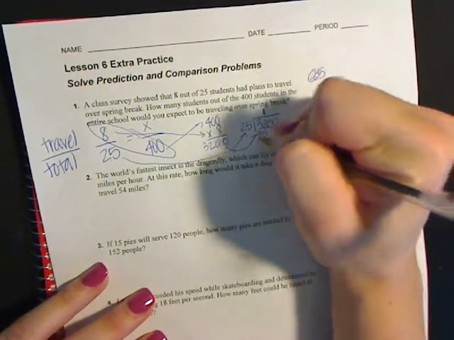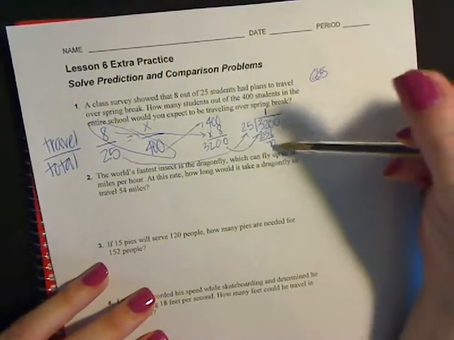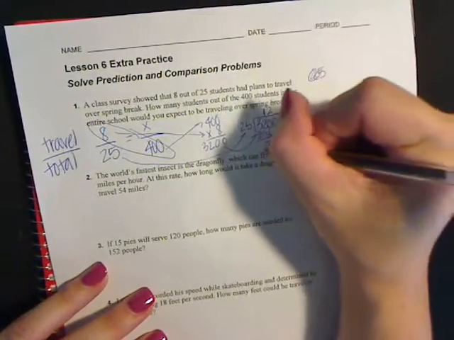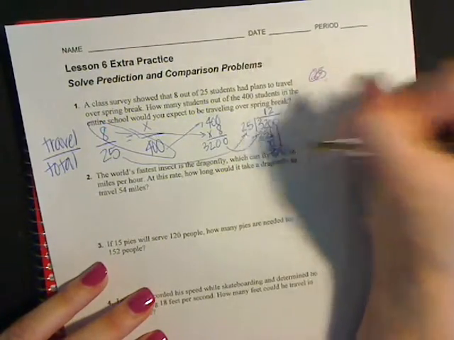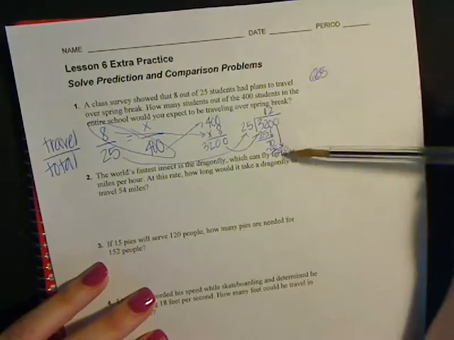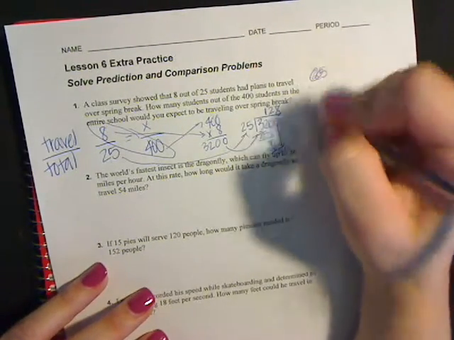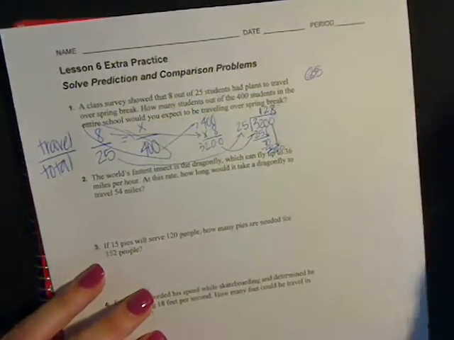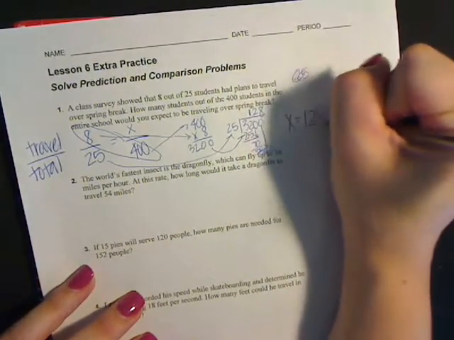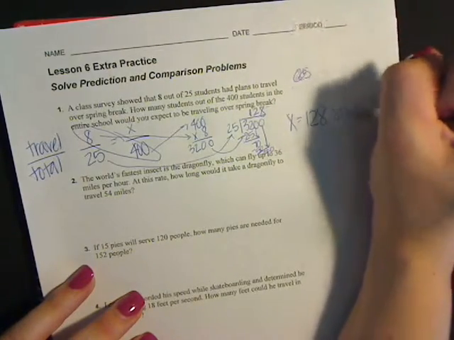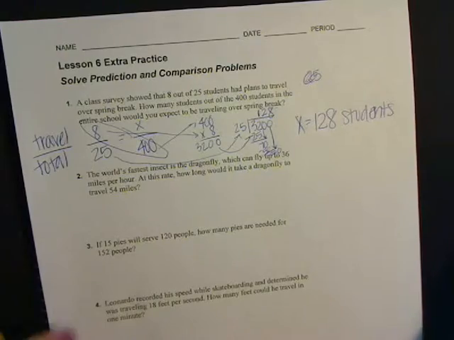Minus 25 is 7. Bring down my 0. 25 will go into 70 2 times. So minus 50 is 20. Bring down my 0. And 25 will go into 200 8 times. And 25 times 8 is 200. So X equals 128 students. And that's the amount of students that would be traveling.